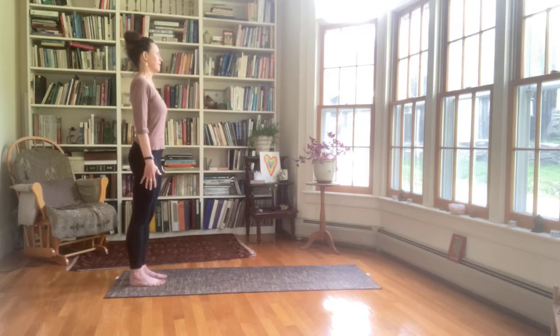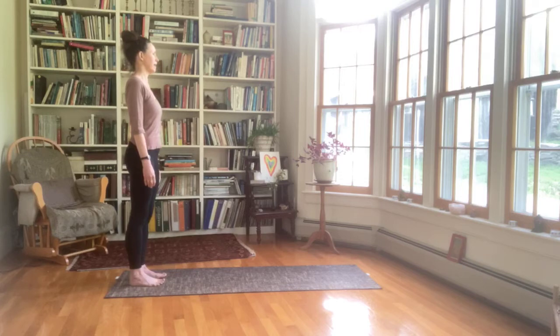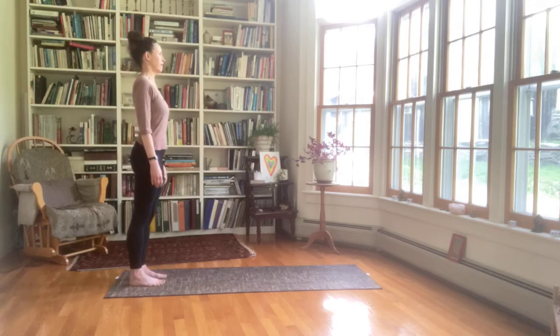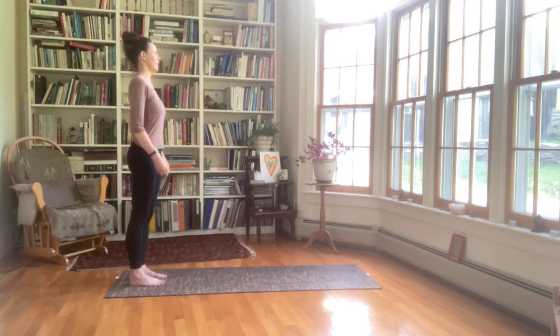Let's focus specifically on these two areas as we go through a variation of Tadasana. We're just doing 3 repetitions today. Put a lot of attention onto the quality of the breath and the way that the inhale draws the prana in and down, and the exhale draws the apana up and out. And the two meet each other around the center.